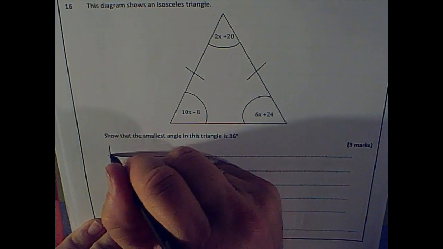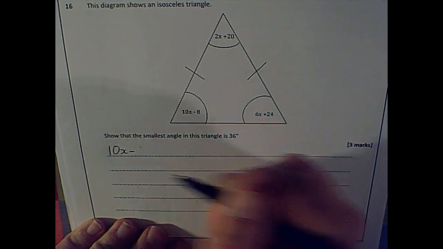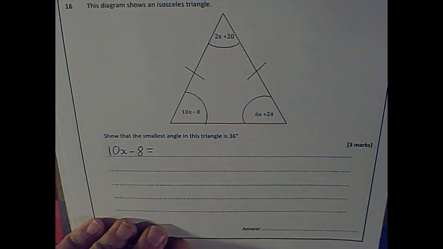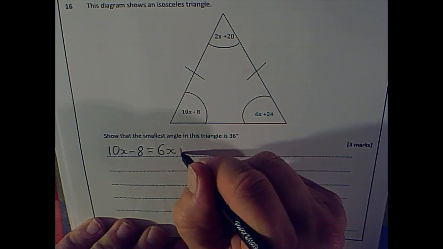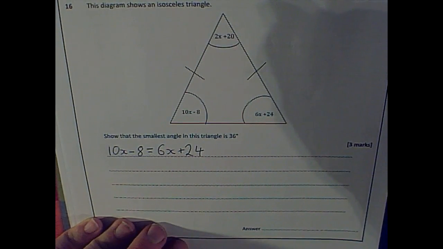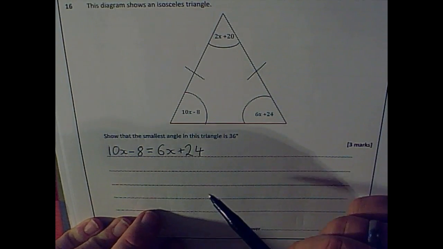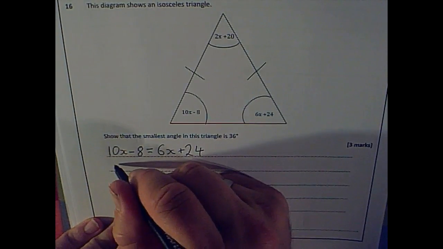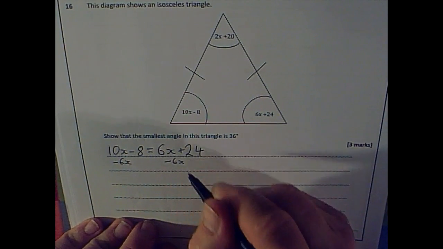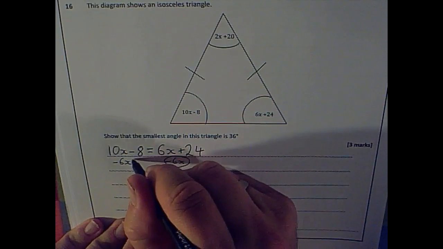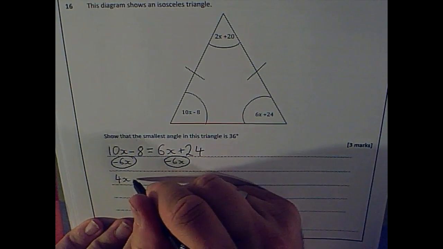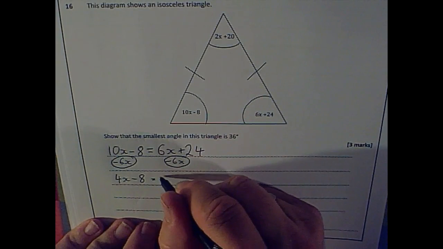So I've got 10x minus 8 must be equal to, because it's isosceles, 6x plus 24. Now, are you able to work with a simple linear equation with unknowns on both sides? Hopefully you are. It's a fundamental skill. If you're not, you must go and check that out again on Hegarty Maths. I'm going to take 6x away from both sides because I like to deal with positive amounts of x. That gives me 4x minus 8 on this side equals 24 on this side.